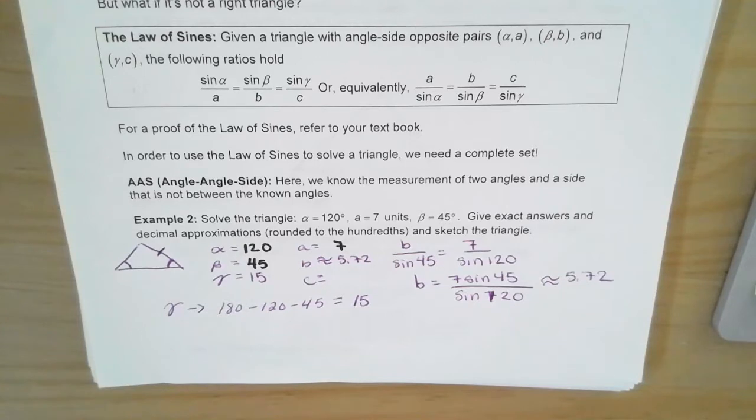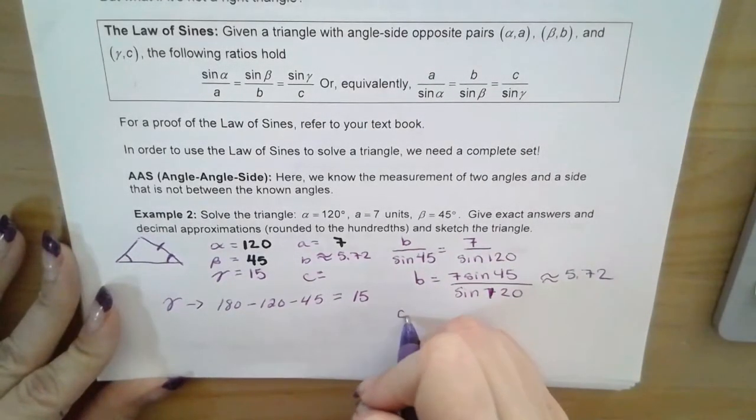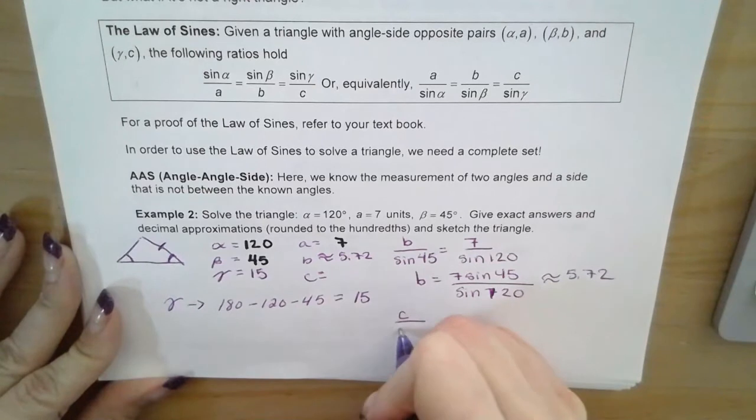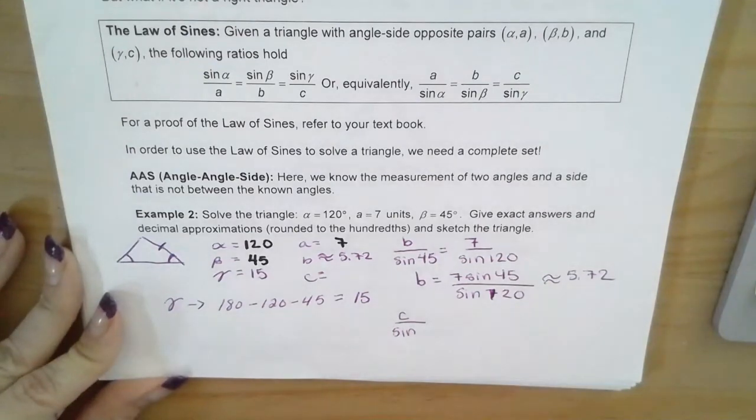Now, you cannot use the Pythagorean theorem here to find C. You must use law of sines, because it is not a right triangle. So we're going to have to set up another ratio. We're solving for side C. That means the pair is gamma.